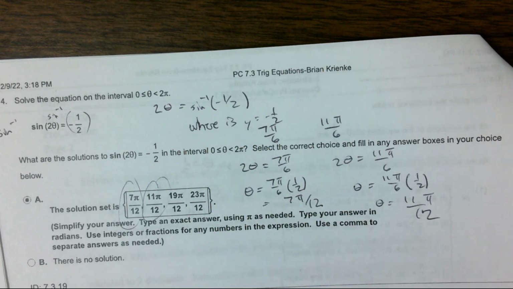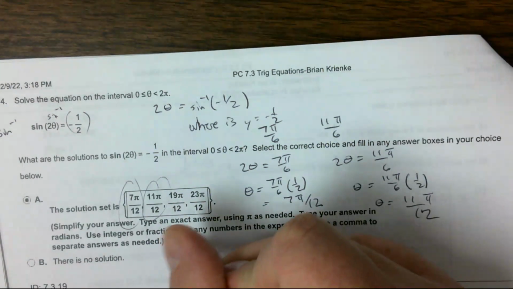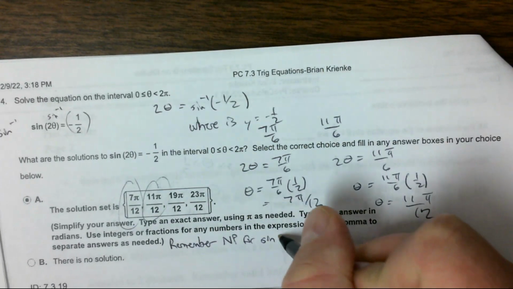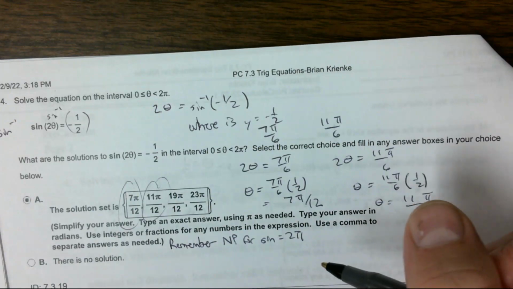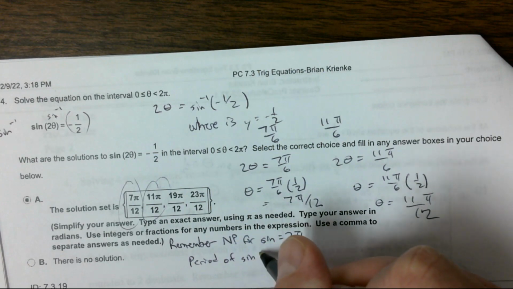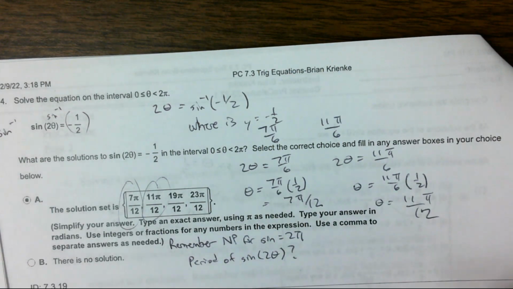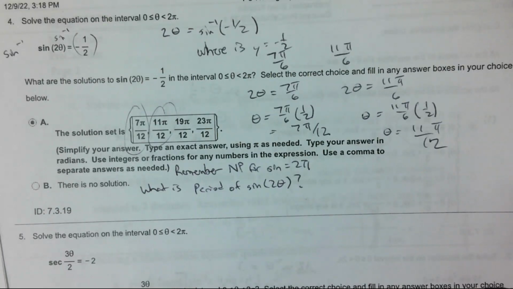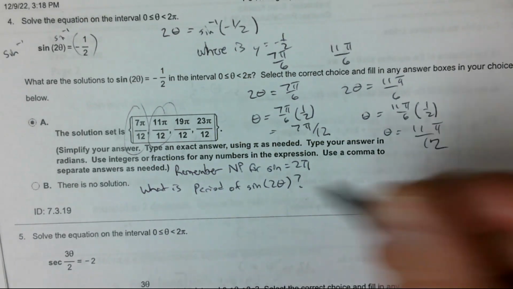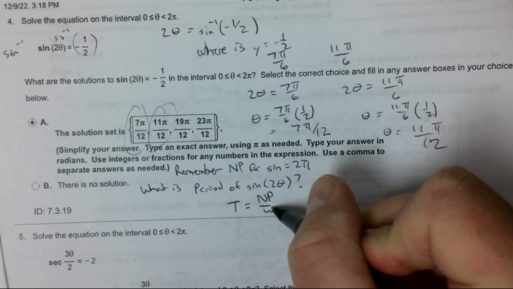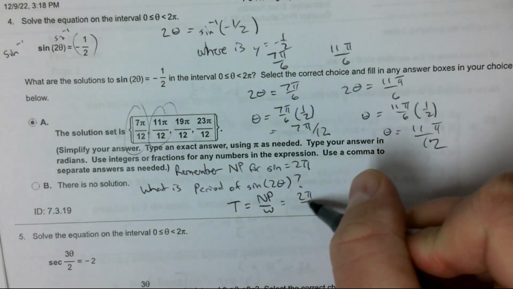But now that I've taken you through this, remember the normal period for sine is 2 pi. Well, what is the period of sine of 2 theta? Well, the period is the normal period divided by w, and so that'd be 2 pi divided by 2, which is pi.